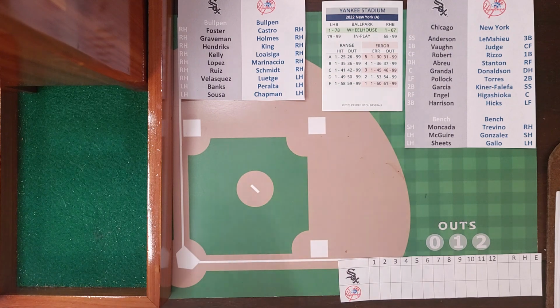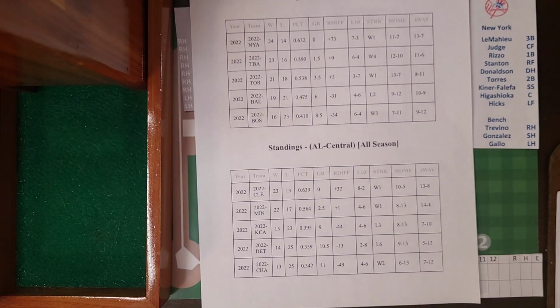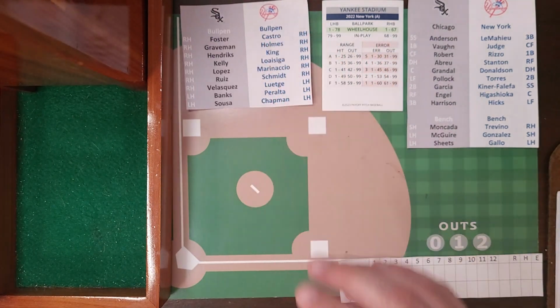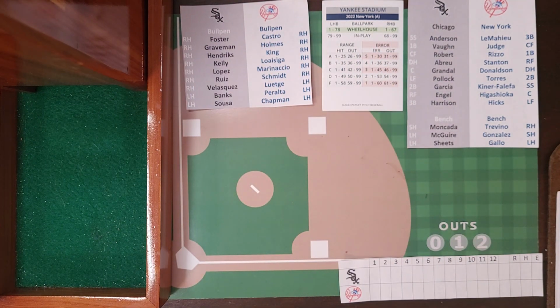All right, let's look at the standings to this point. The Yankees are 24-14. They lead the Tampa Bay Rays by a game and a half. They lead Toronto by 3.5, Baltimore by 6, and Boston by 8.5. And unfortunately, the White Sox are in last place in the Central, 13-25, 11 games back of Cleveland. Now, all these standings are generated by Digital Diamond, except, of course, for the Yankees, which are generated by Payoff Pitch. All right. So those are the standings.